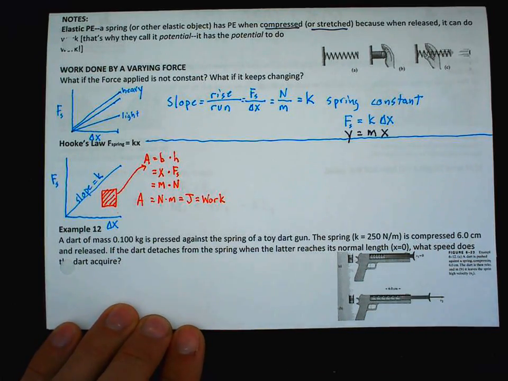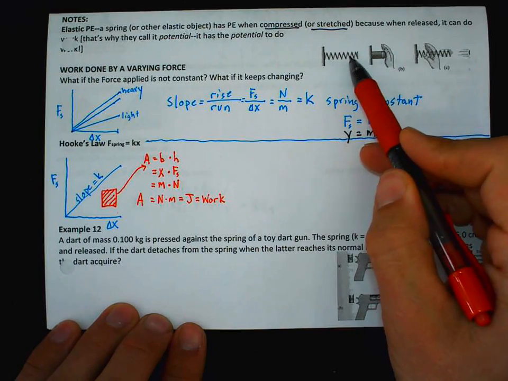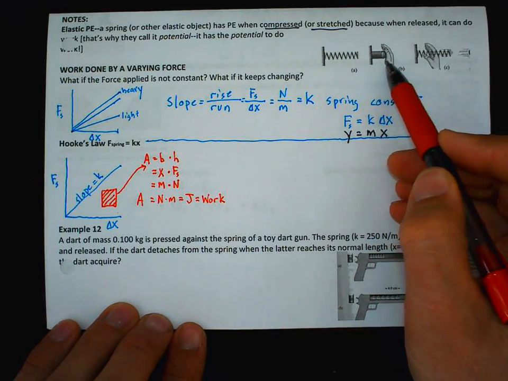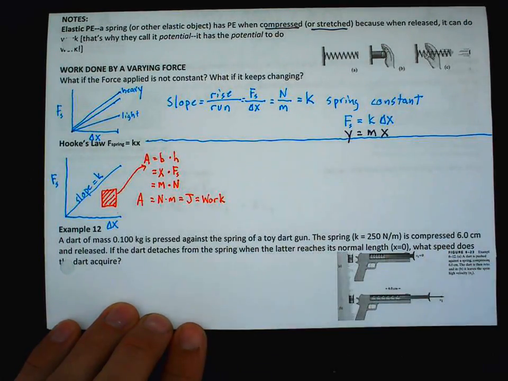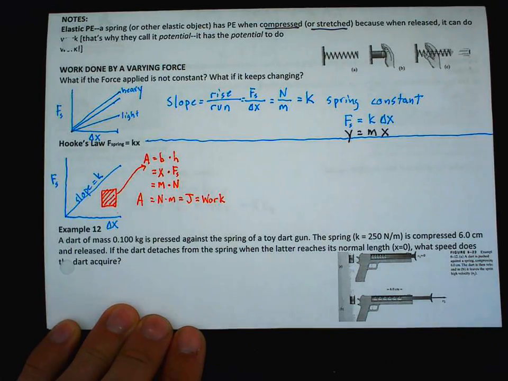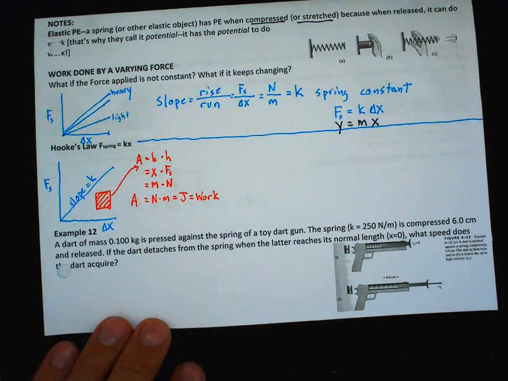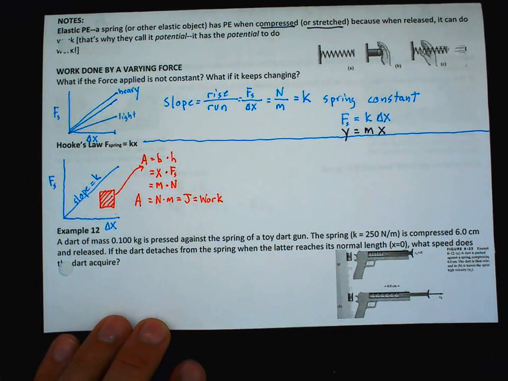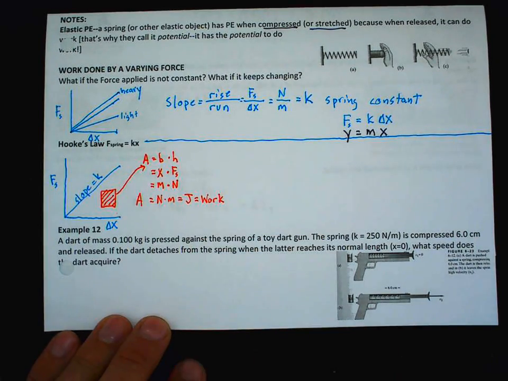We're exerting a force over a distance. If we're compressing or stretching this, we're using a force over a distance. Now the problem is the force keeps changing the whole time. If we look at this graph, it's not a flat line. If it was a flat line, it would be really easy to get the work. We're going to have to do another step because this is not a flat line, but it's still easy.